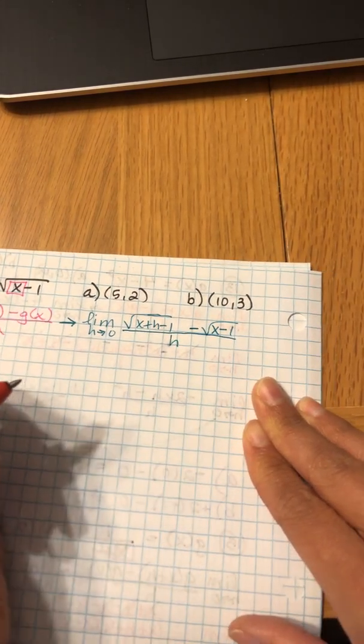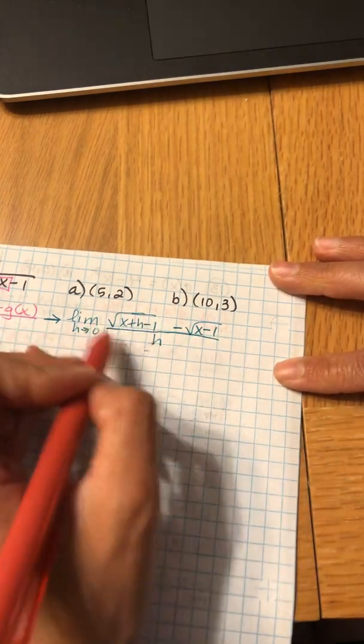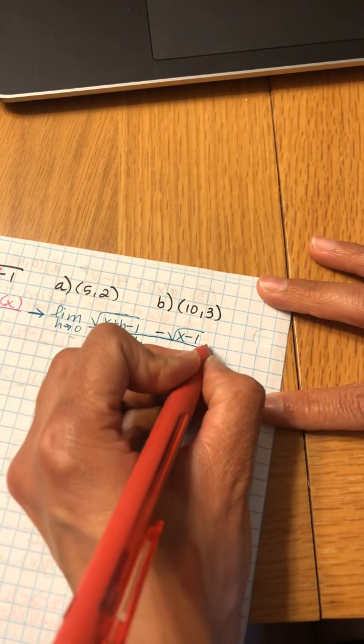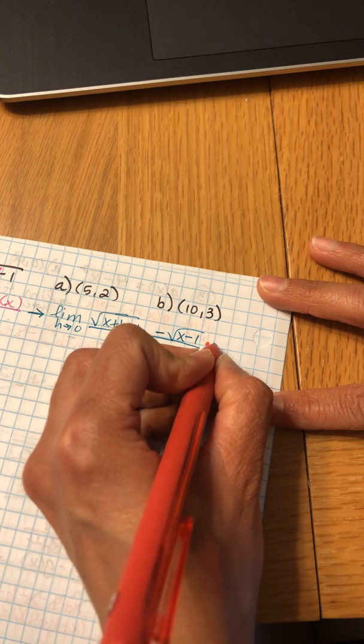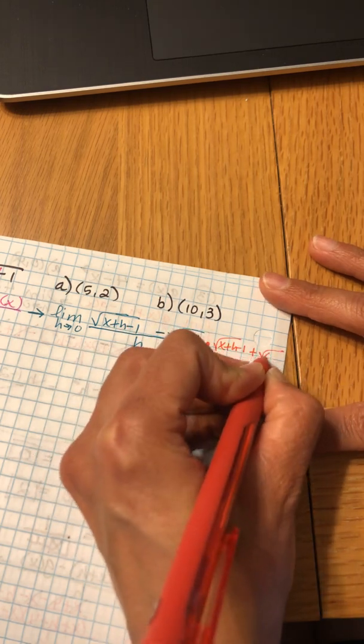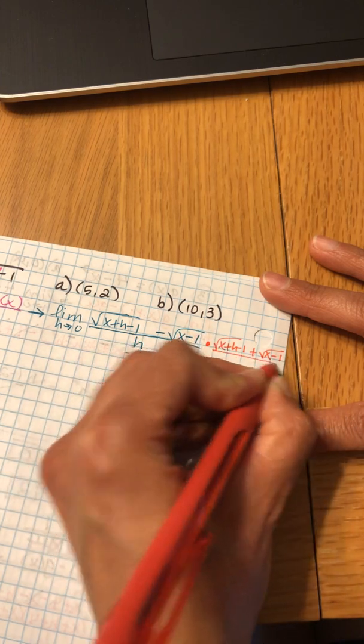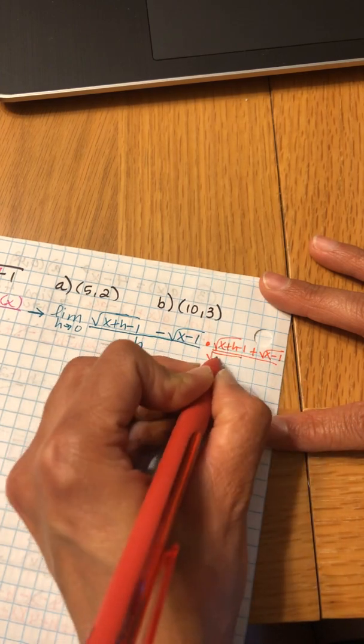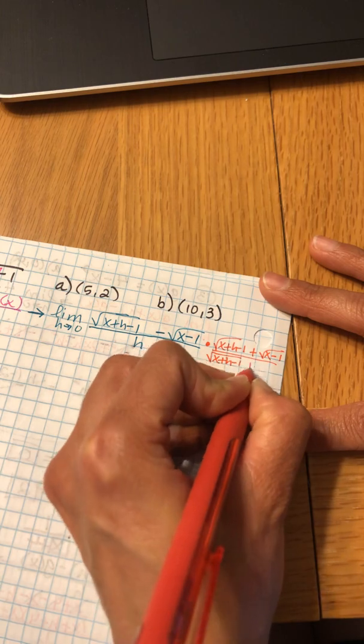So that means I have to multiply top and bottom by the conjugate of those radicals. So the conjugate would be the square root of x plus h minus 1 plus the square root of x minus 1. And whatever we do to the top, we must also do to the bottom.